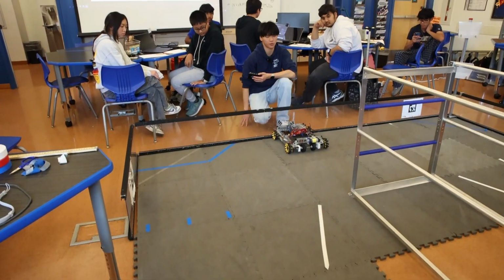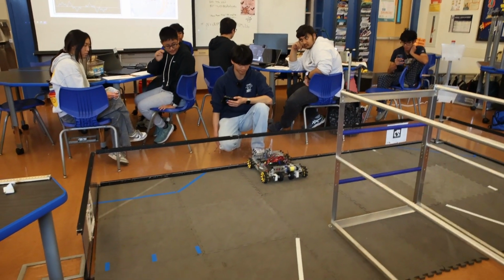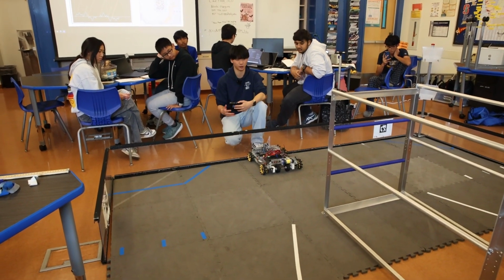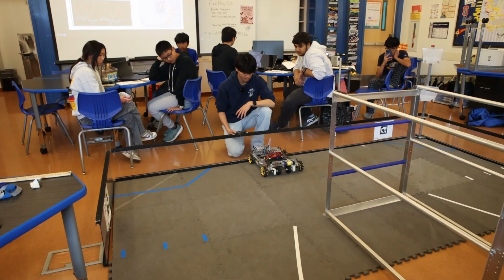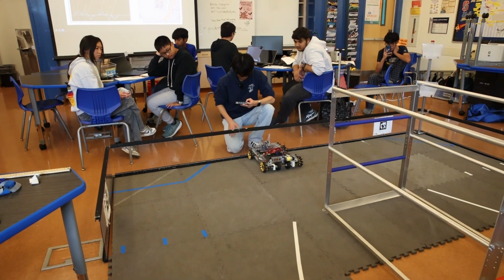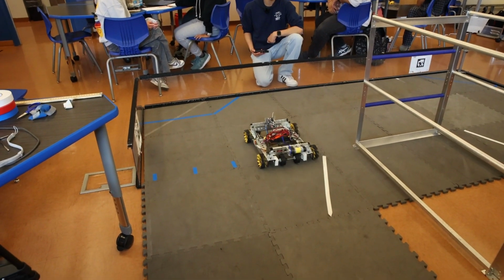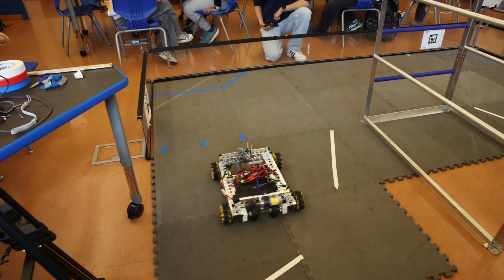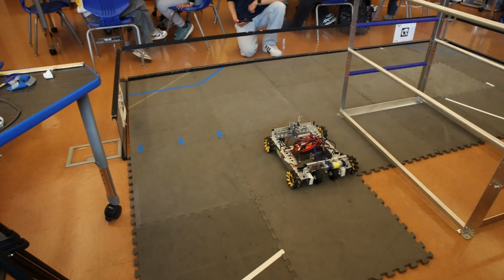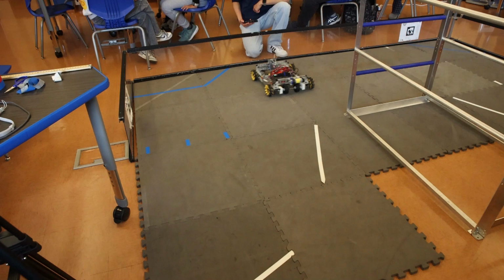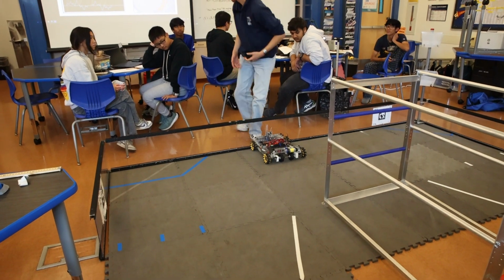This method works pretty well if you're running a relatively short auto, but the longer the auto goes on, if there's the presence of any external disturbance, you'll notice that oftentimes the trajectory starts drifting a little bit over time. That's the auton.